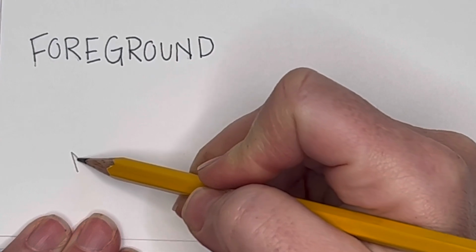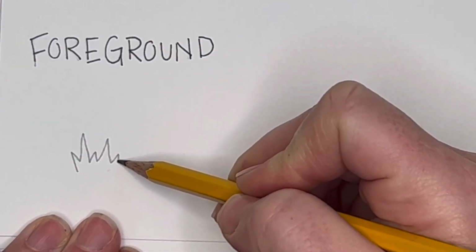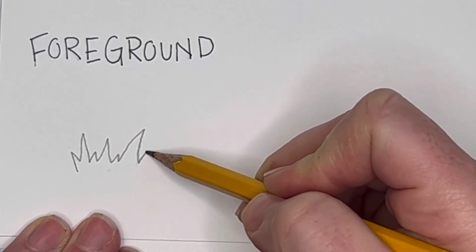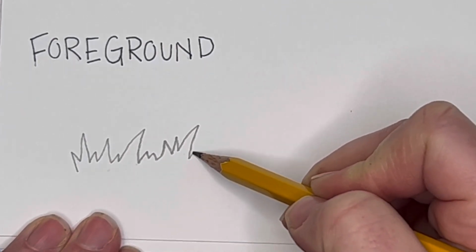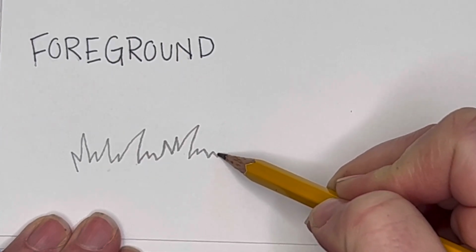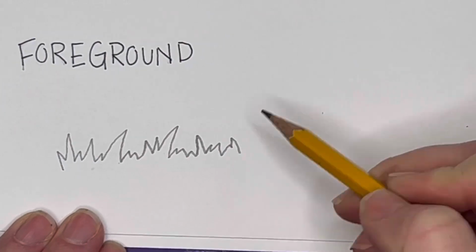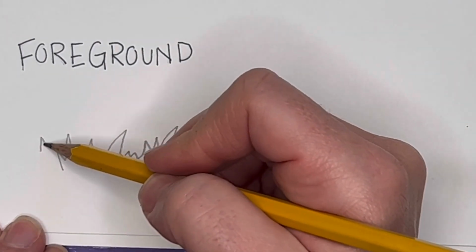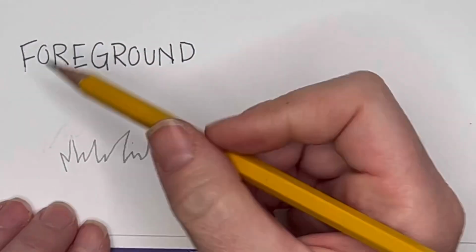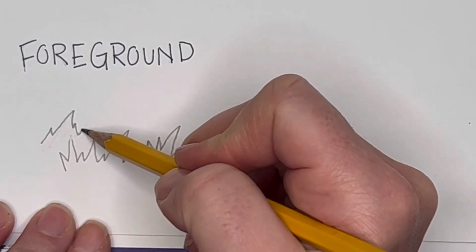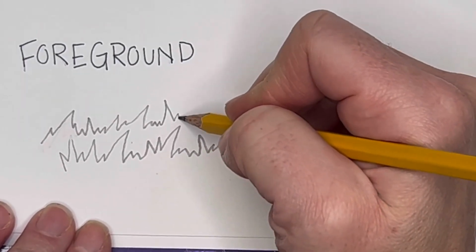To draw grass, you're going to do a zigzag of triangles that vary in shape and size. After you finish a small line of grass, go ahead and draw a second layer of grass right above the other. Again, vary the size and shape of the triangles.